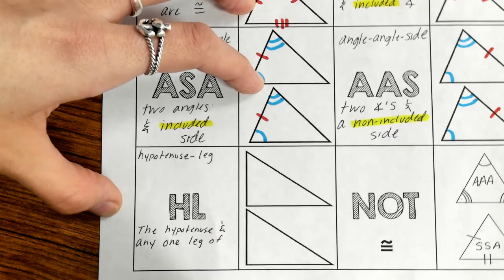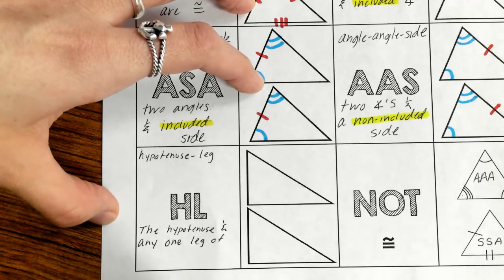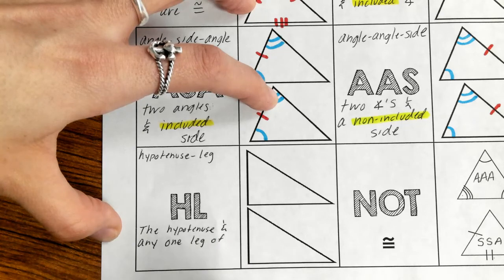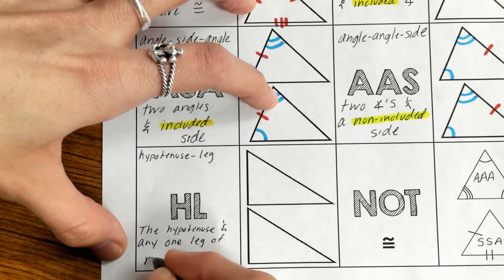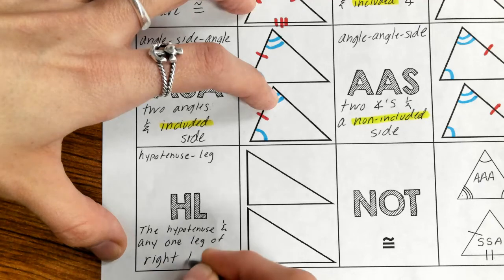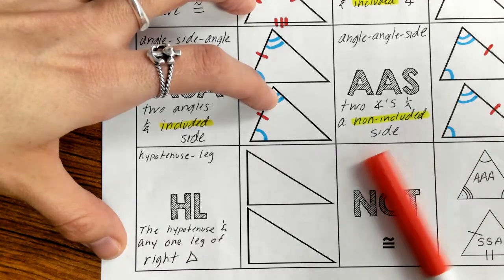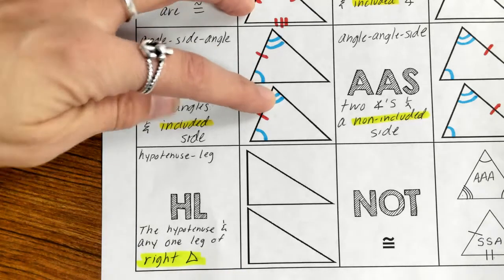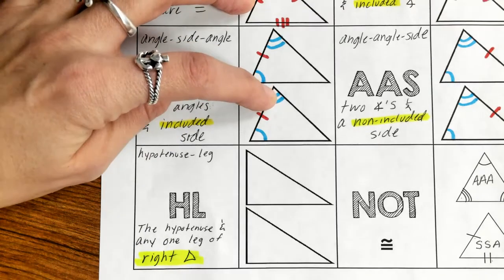Where do we see hypotenuses? Only when we have right triangles. So you have to have a right triangle, and that's what we're going to highlight. If you do not have a right triangle, you automatically cannot use HL.